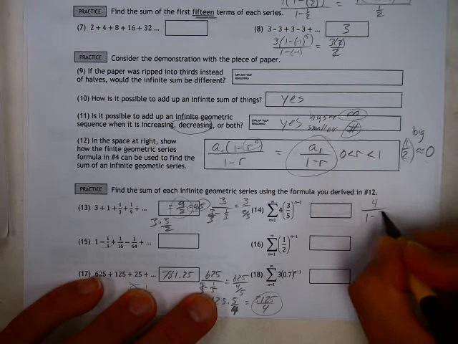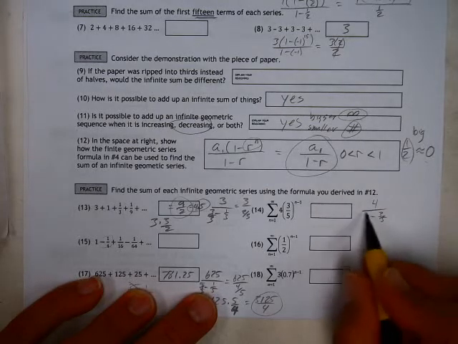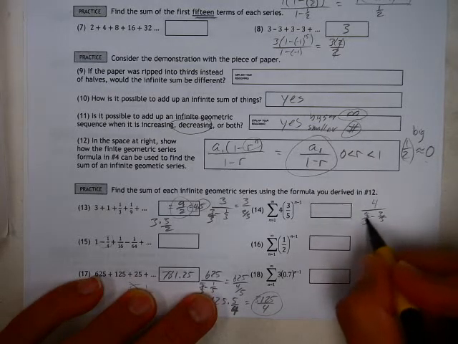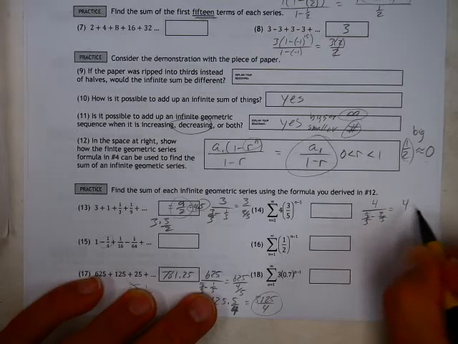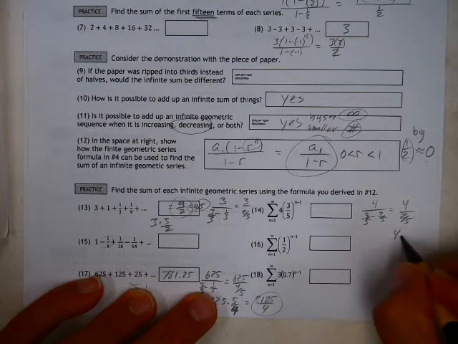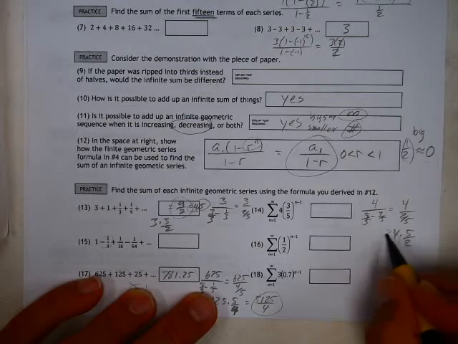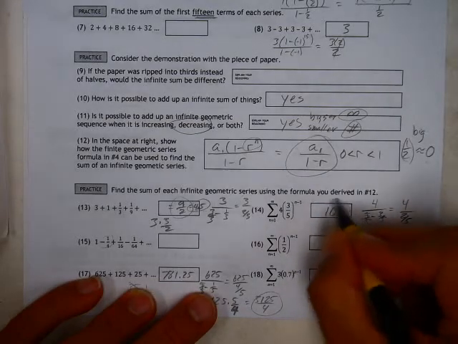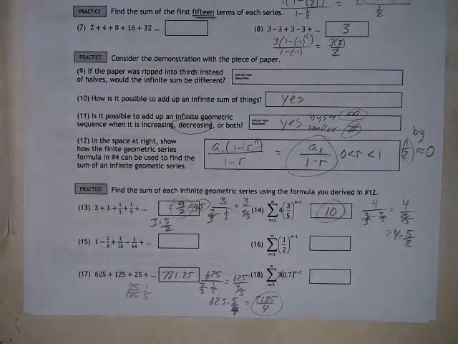So you got the 1 minus 3 over 5. Well, if you do your magical 5 over 5 thing, because 1 is 5 over 5, now we have a common denominator. This is 4 over 2/5, which is the same thing as saying 4 times 5 over 2. 2 goes into 4 twice. The sum of the infinite geometric series is equal to 10, and so on.